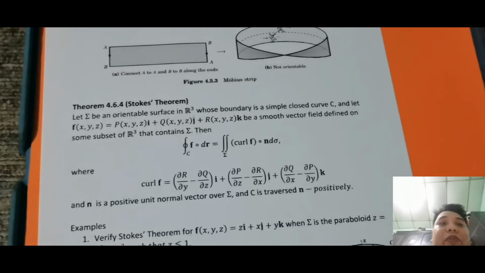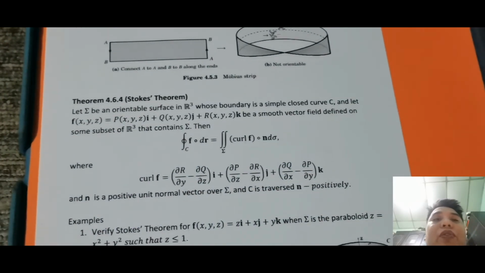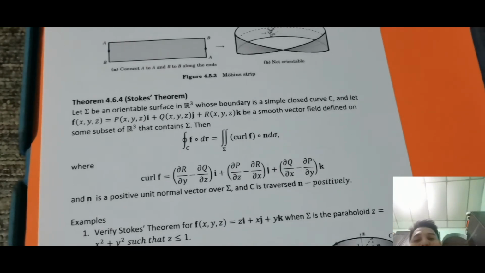Okay, so curl of F. Kung gusto mo hanapin yung curl of F, ayun yung gagamitin natin na formula. Again, hindi ko na binabanggit lahat kasi alam niyo na kung anong gagawin dyan. Okay, so let N be a positive unit normal vector. So hindi natin alam kung siya ba ay outward or inward. So over sigma, C is traversed positively.